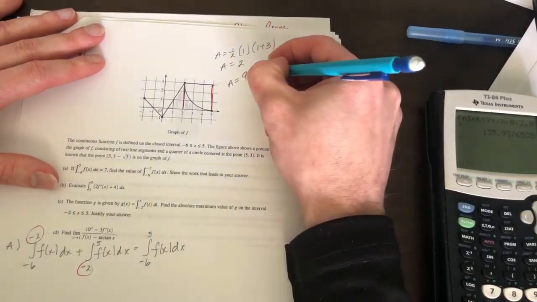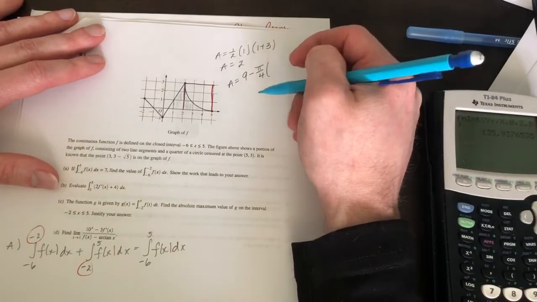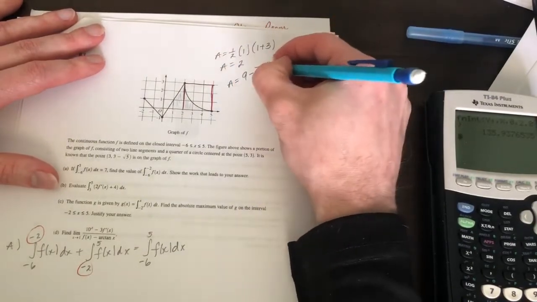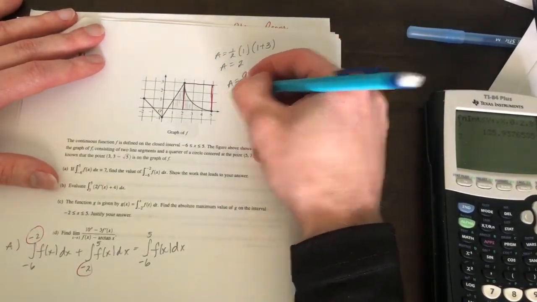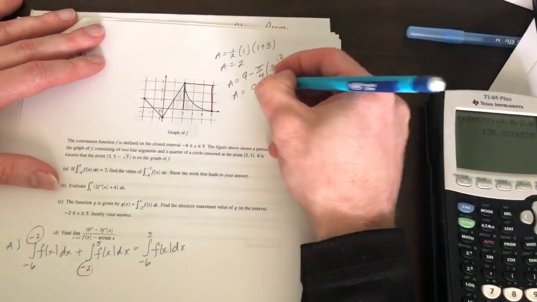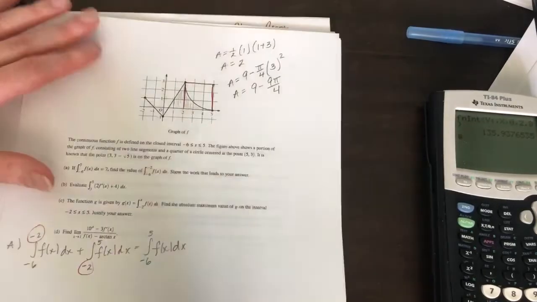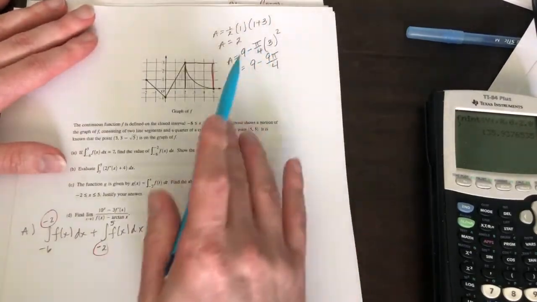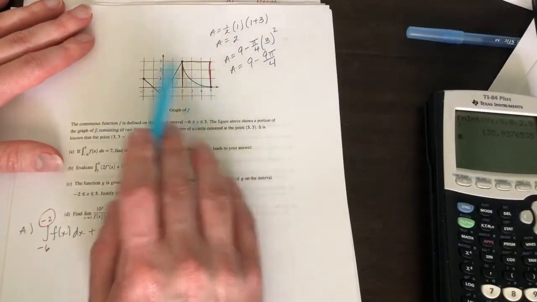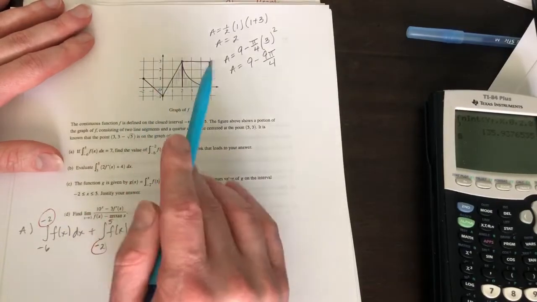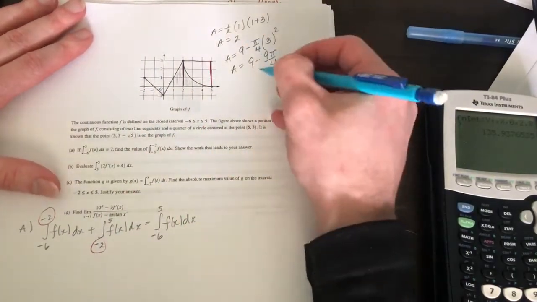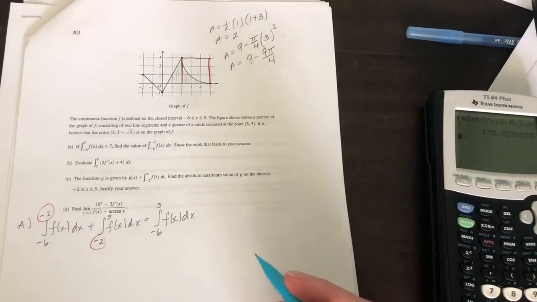The area of a quarter circle is pi/4 times r squared, with a radius of 3, so the area of that region is 9 minus 9 pi/4. That's from 2 to 5. Now the total area from -2 to 5, with these canceling and all that other good junk, is going to be 11 minus 9 pi/4.